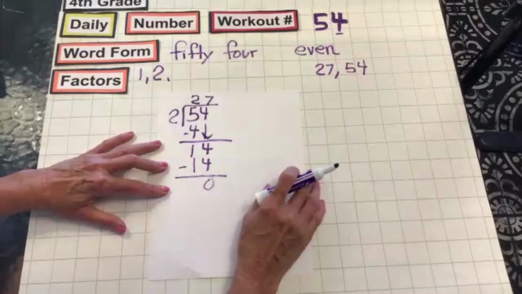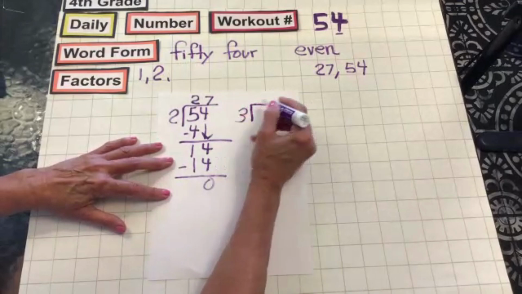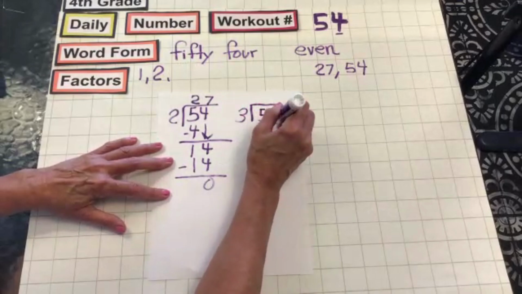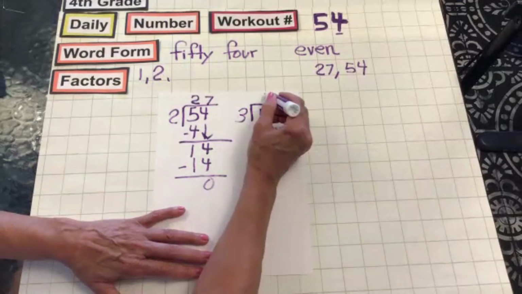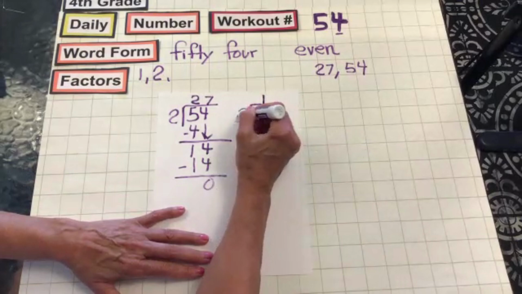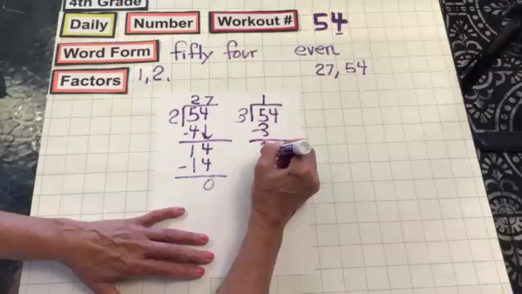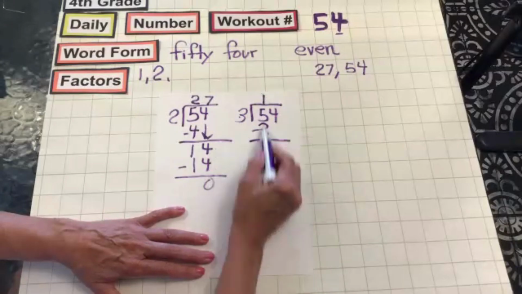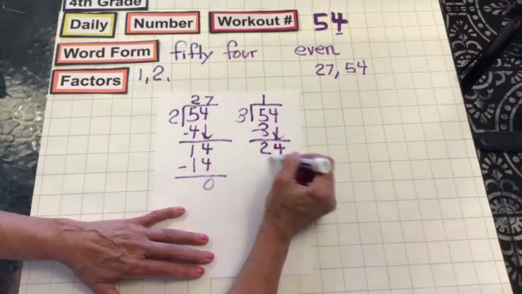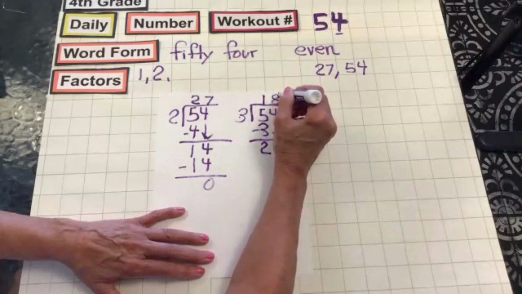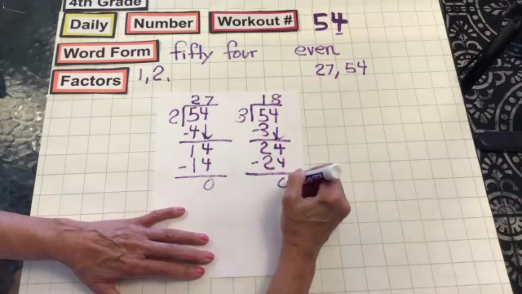Then we're going to ask ourselves, does 3 go in? Well, I'm not sure, but I'm going to have to check it out. So I'm going to put 3 on the outside, 54 on the inside, and let's get with it. 3 goes into 5 one time. So we're going to do 1 times 3 is 3. Subtract it out. 5 minus 3 is 2. 3 doesn't go into 2. So we know we're done with that column. We're going to bring down the next number, which is a 4. 3 goes into 24 8 times because 8 times 3 is 24. Subtract that and we get 0.